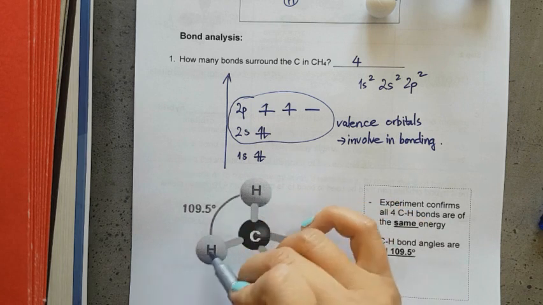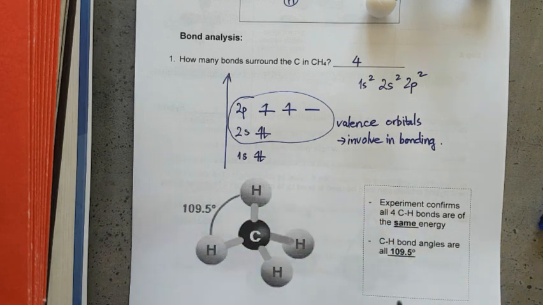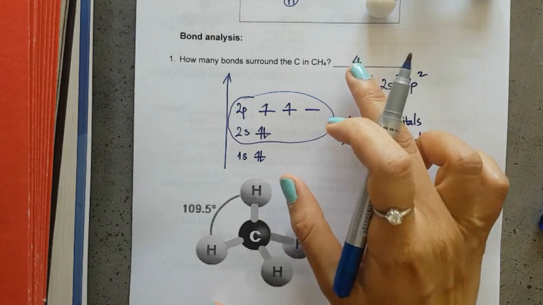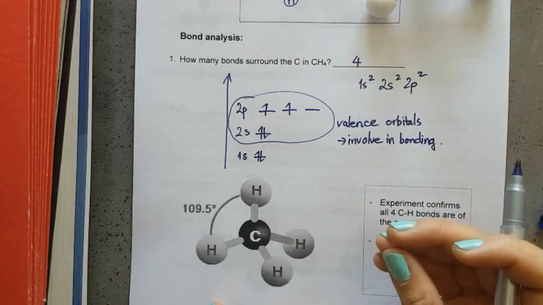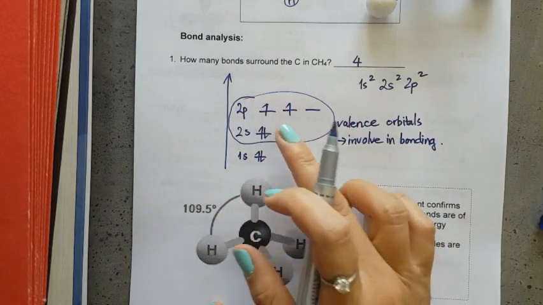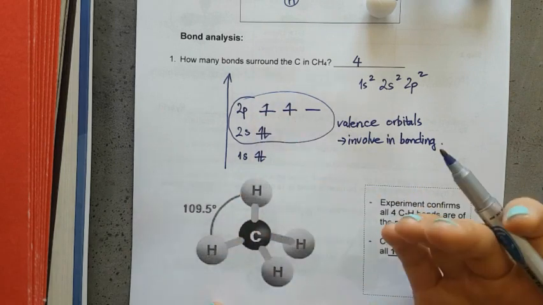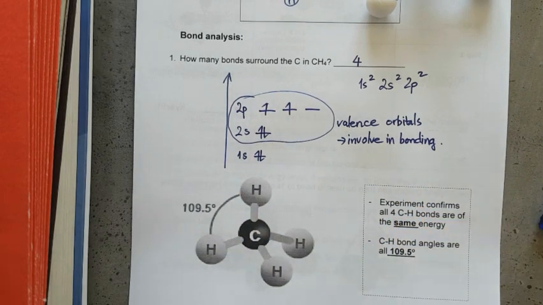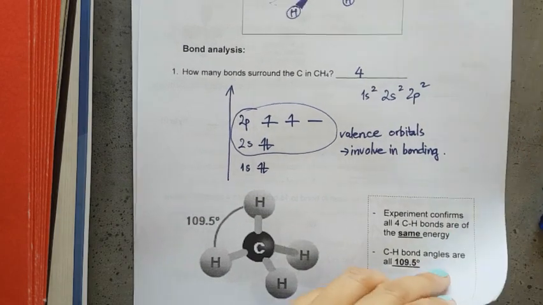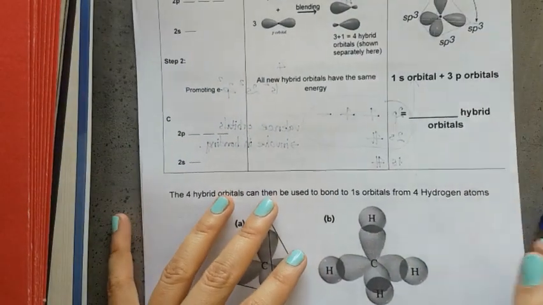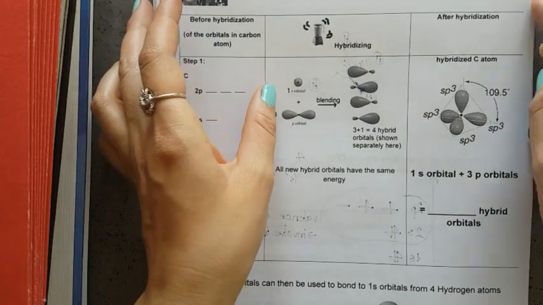So remember, these are electron clouds. They will situate themselves to minimize repulsions, right? So all of this brings us to the idea that there's got to be some other way to make sense of the fact that we need 4 bonds. In reality, we've seen 4 bonds, but on paper, there's only 2 half-filled orbitals available for bonding. So what are we going to do? So luckily, Linus Pauling helped us with this very difficult question.